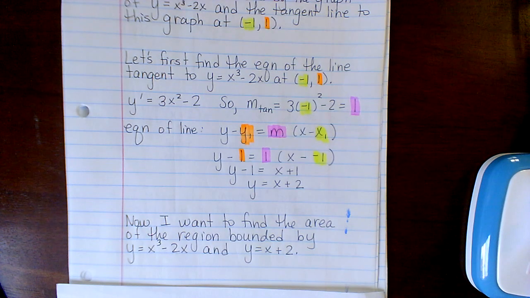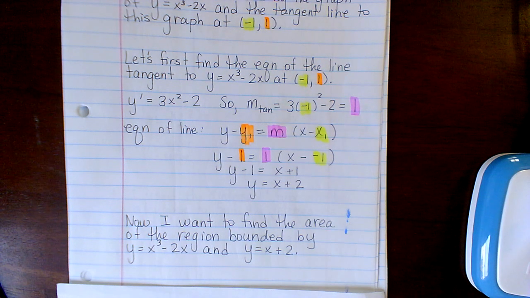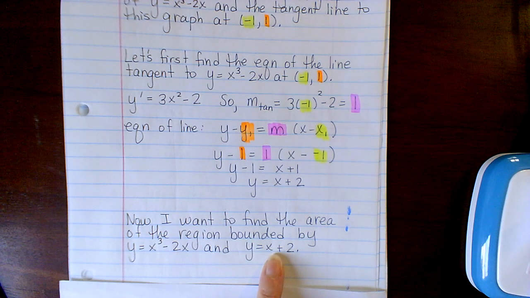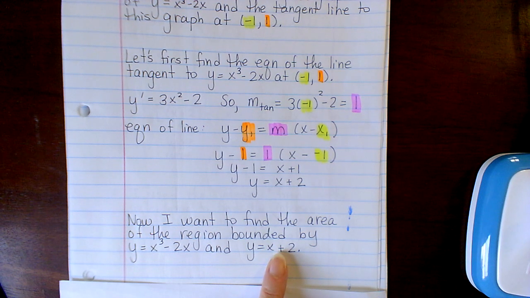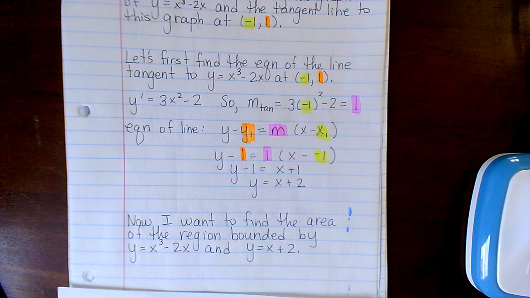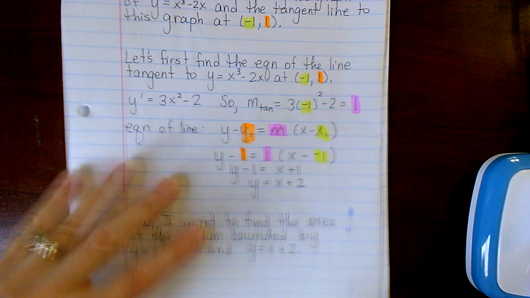Because now that all this Calc 1 stuff's out of the way, we want to find the area of the region bounded by this polynomial curve and this line. I just had to find this line to begin with instead of being given it. So all this stuff right here was just to get that line. Now we're just like we were with the others. Let's graph these two and see what it looks like when they intersect.